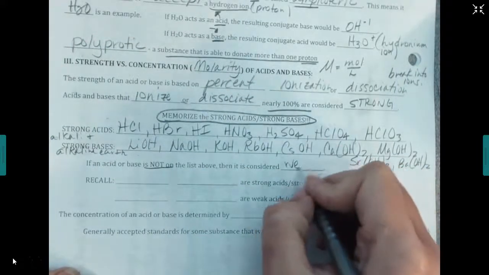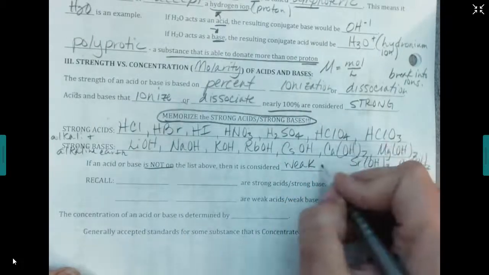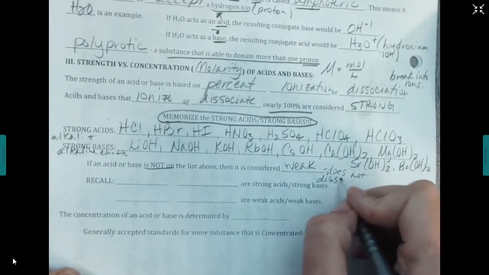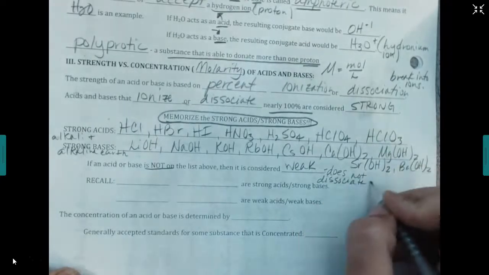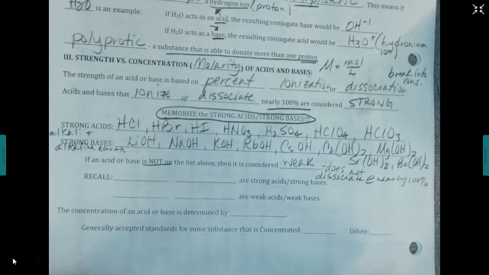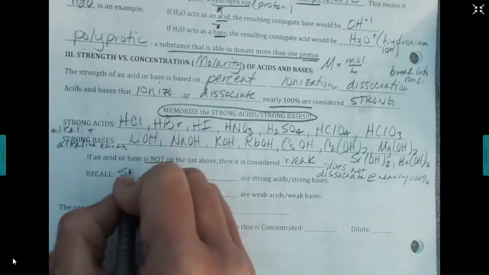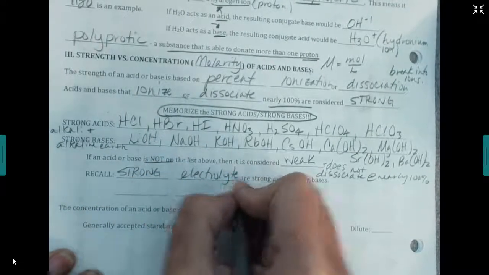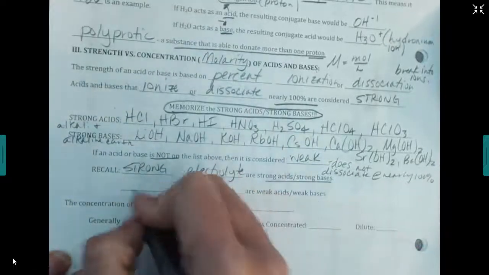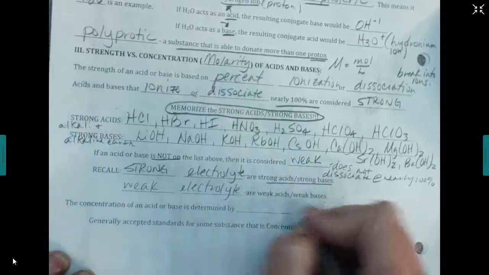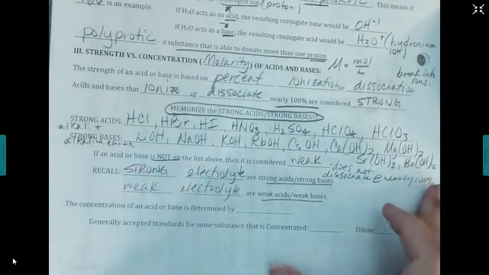It is considered to be weak, which means it does not break into its ions, does not dissociate at nearly 100%. Okay. So let's recall a strong electrolyte are strong acids or strong bases, and a weak electrolyte are weak acids or weak bases.